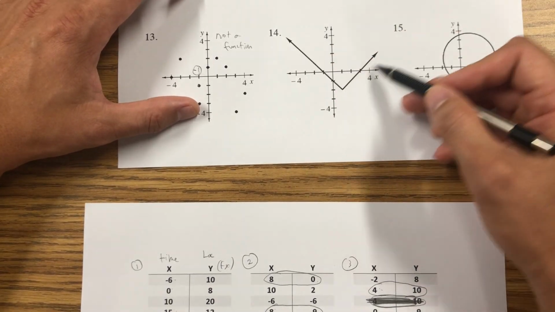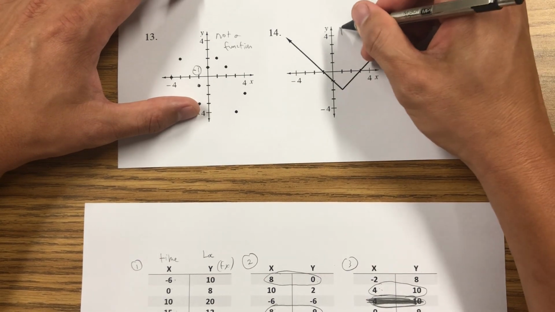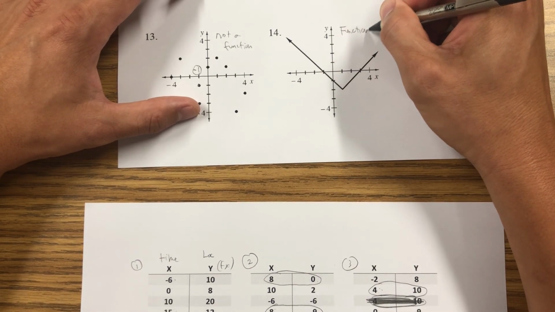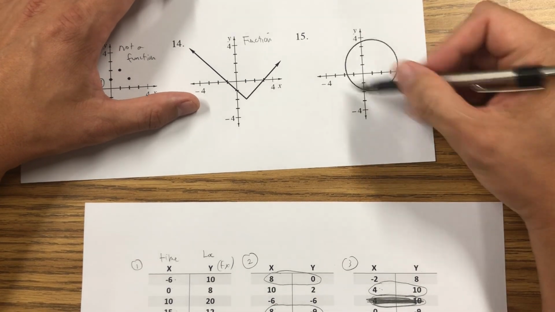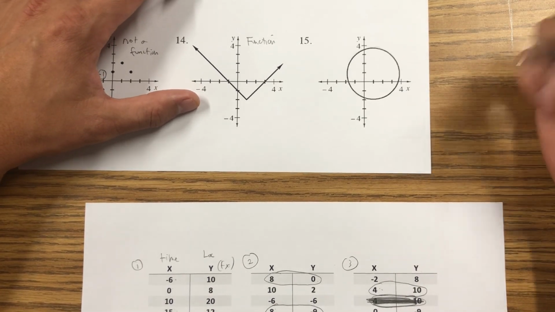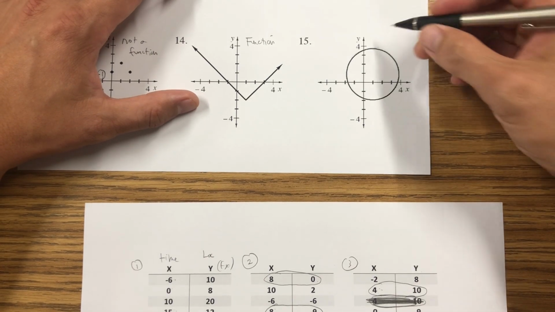Number 14 is very similar to number 10. You're just going from left to right. That is obviously a function. Number 15, this is a huge loop. Okay, again, this doesn't exist in real life. It's a cool graph. You can graph this. It's great, but it's not a function.